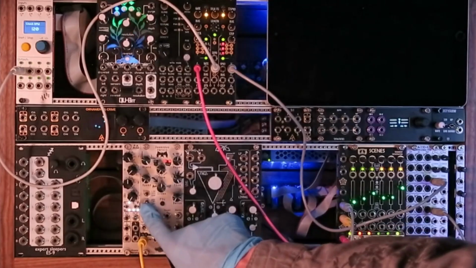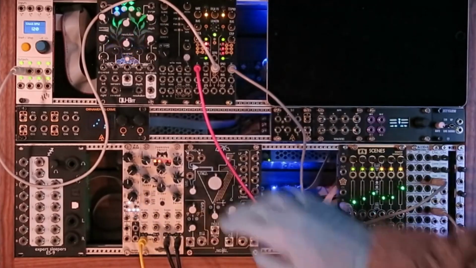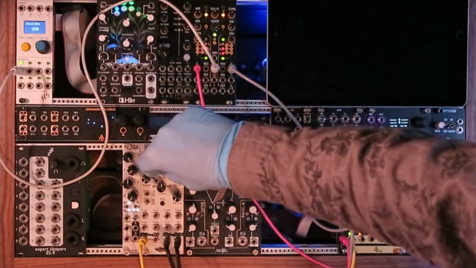The bottom one is in the middle. The top one is to the left. If that is the case, this controls the volume of the input into the reverb tank.